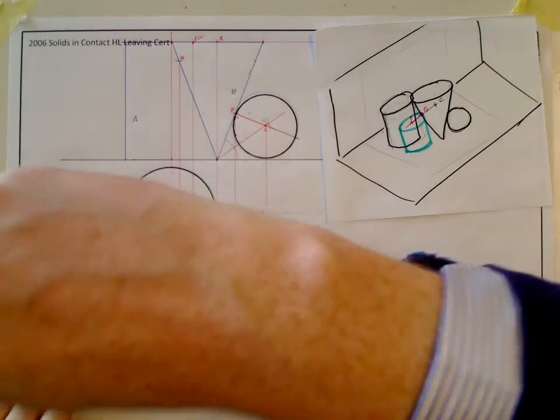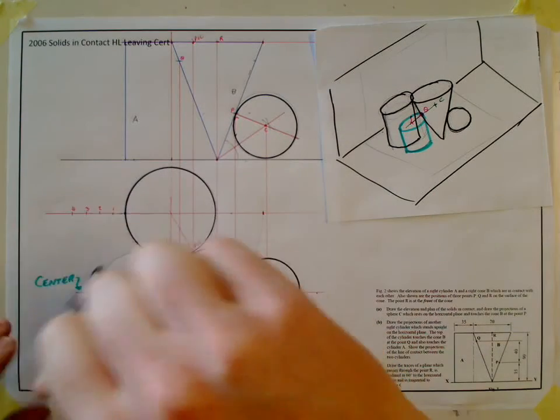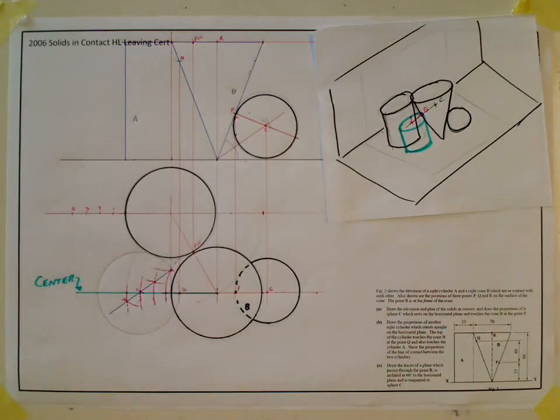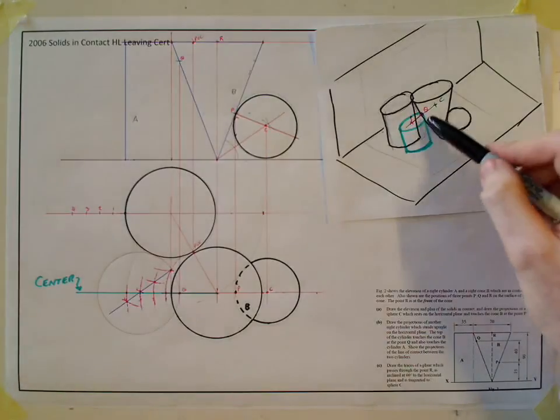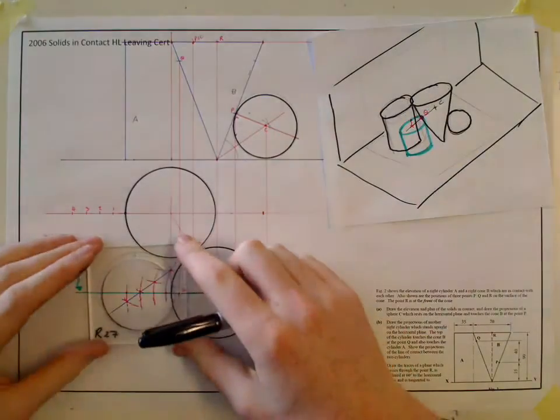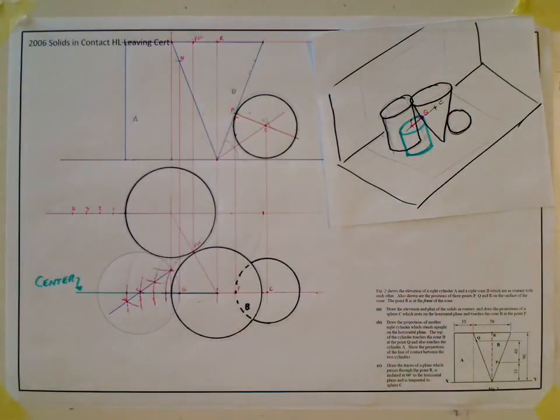And I draw that in. And part of this new cylinder, the cone is going to be partly hid over the. So that's my new cylinder.